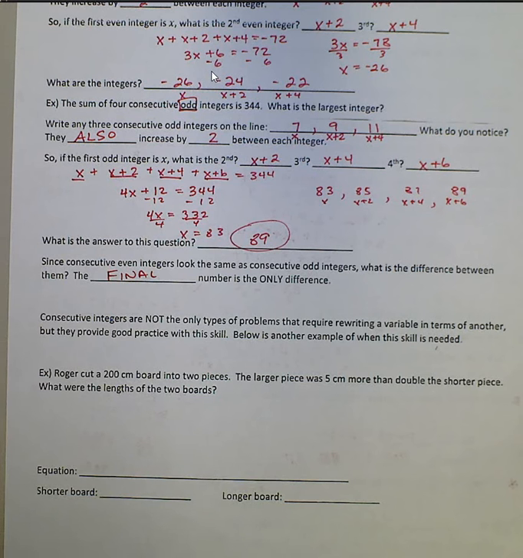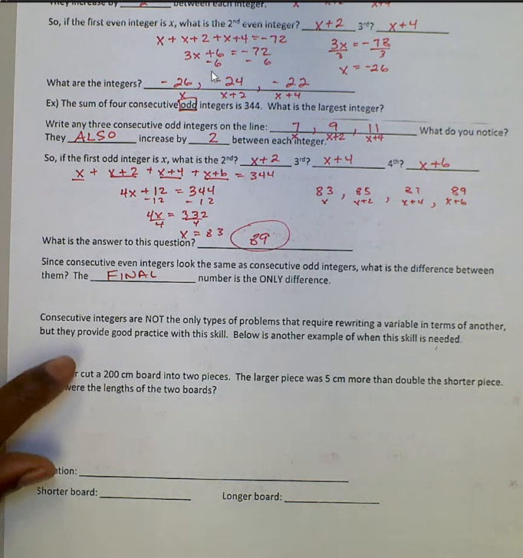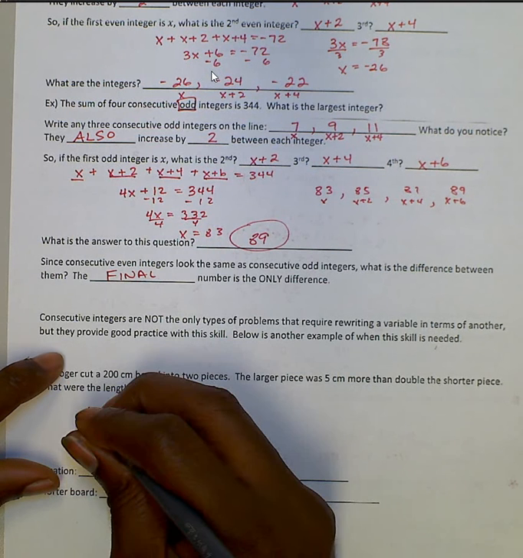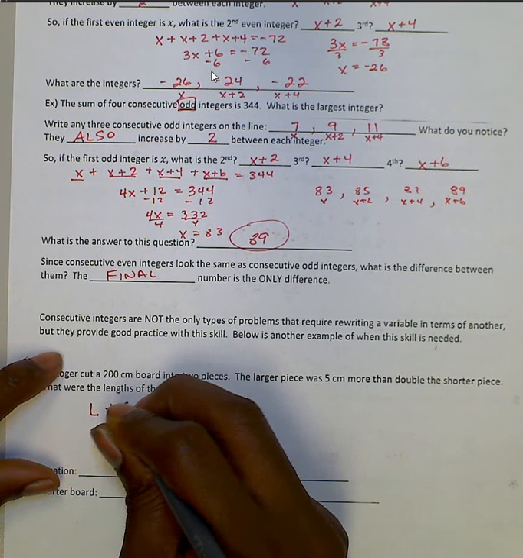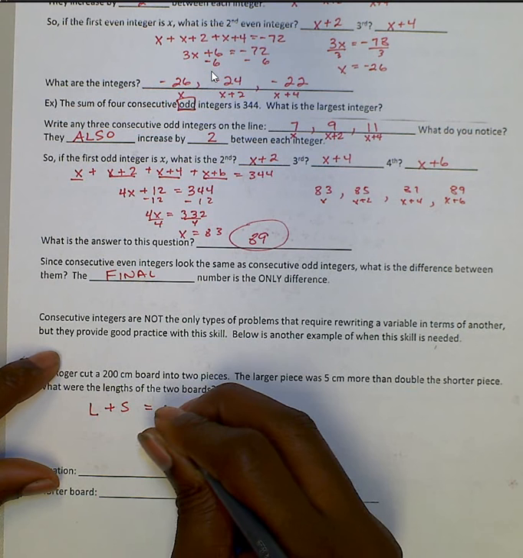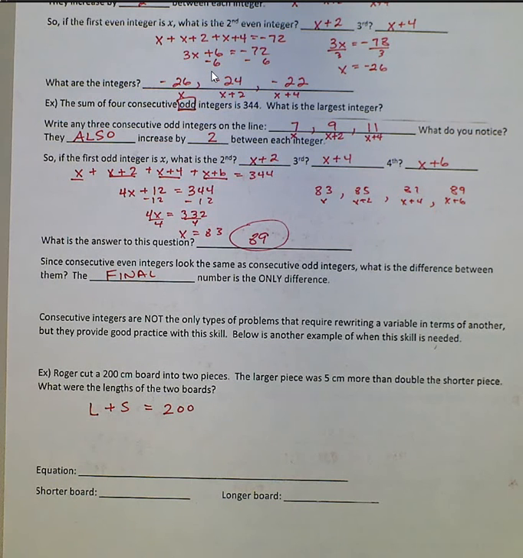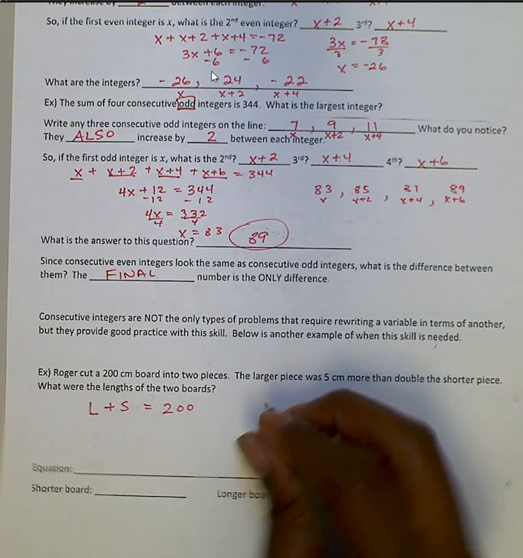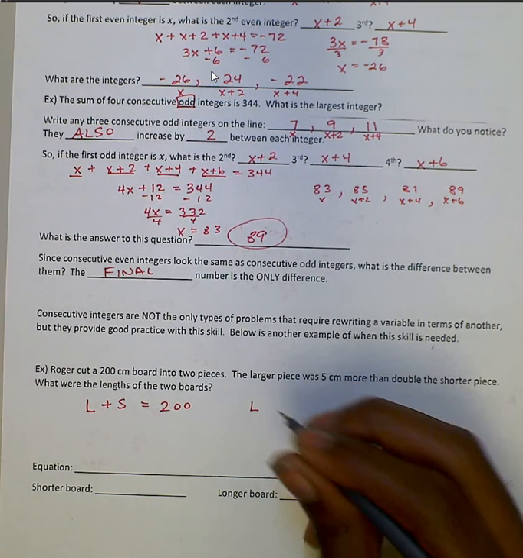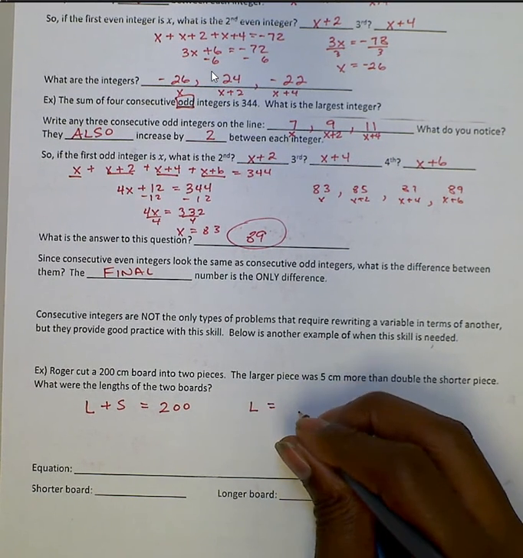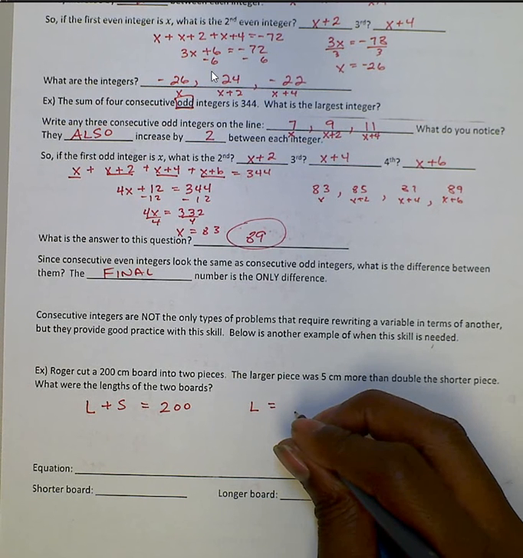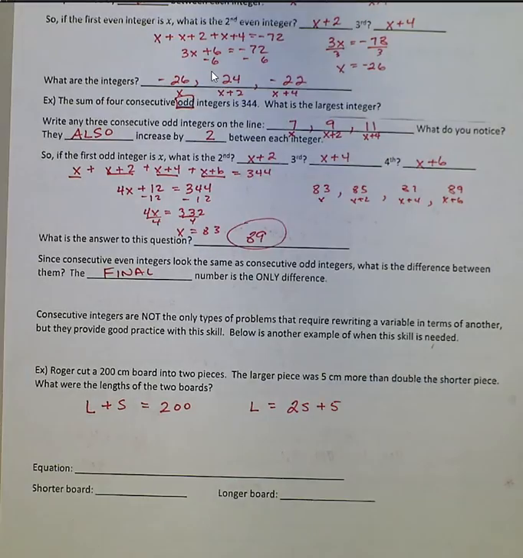So here we go. We have 200 centimeters. We have a larger piece and a smaller piece. When we put those together, they are 200. It says the larger piece, I'll just use L, was 5 centimeters more than double the shorter piece. We'll say 2s plus 5. What are the lengths of the 2 boards?